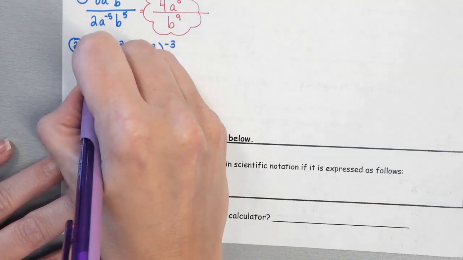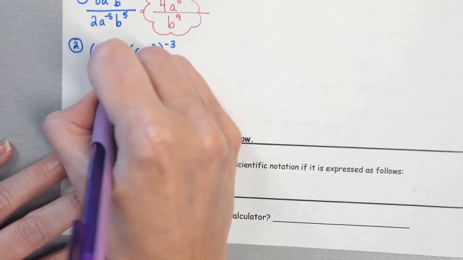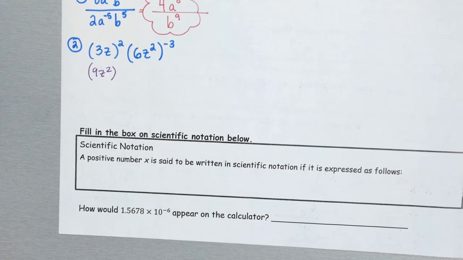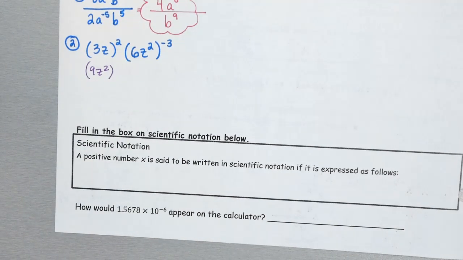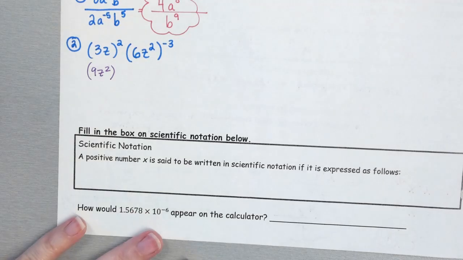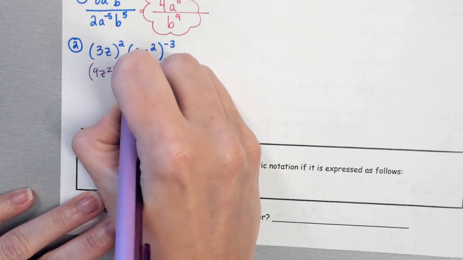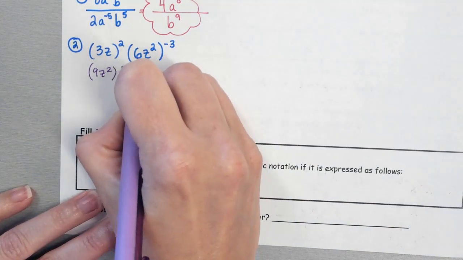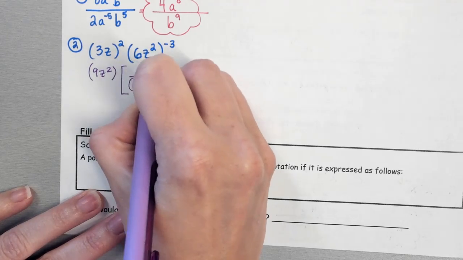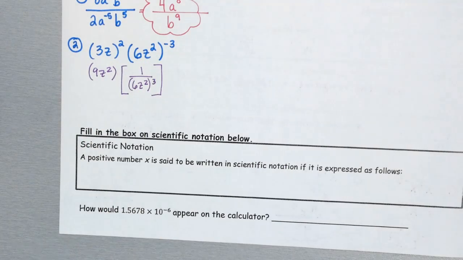Okay, so we should have the 9z squared here once you distribute. You don't have to have that in parentheses. I just do that by habit because I know I'm going to multiply. And then what I would do is I would want this to be a positive. So I'm going to make 1 over 6z squared to the 3rd power. Okay, and some of you might be able to do that all in one step. I'm just going to do it step by step for this.